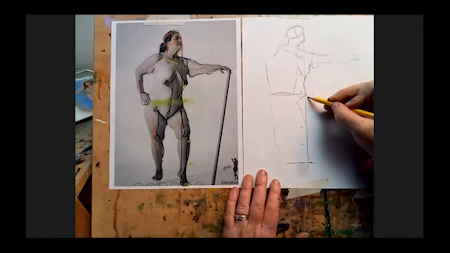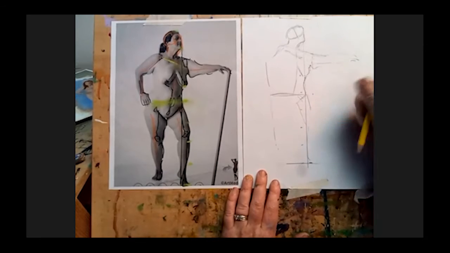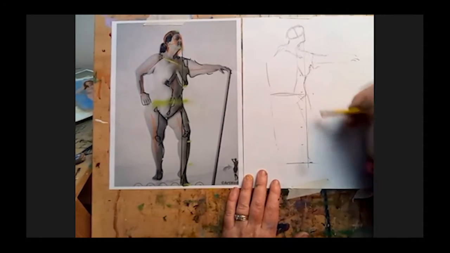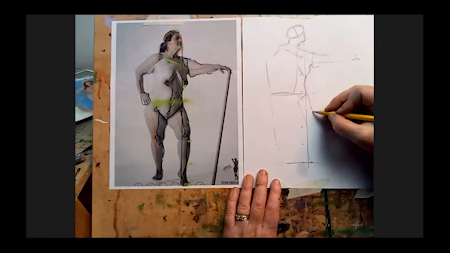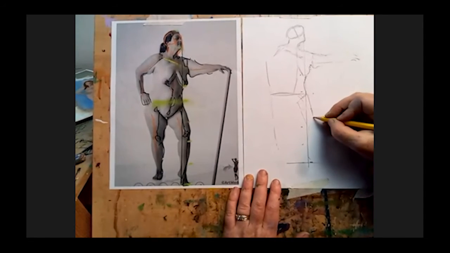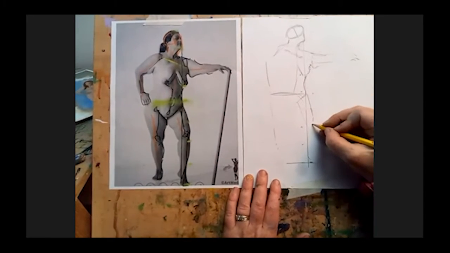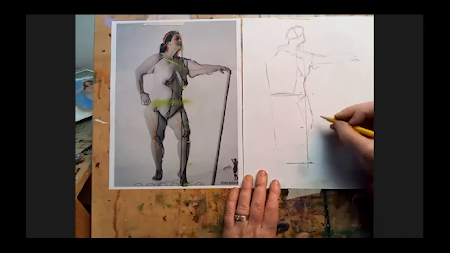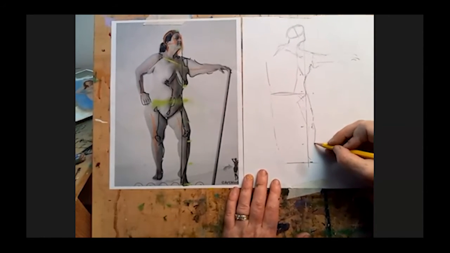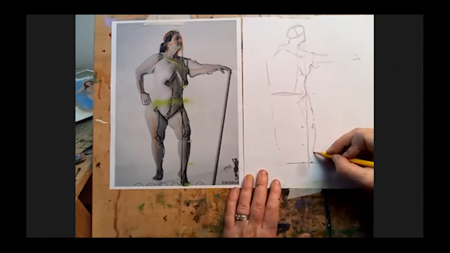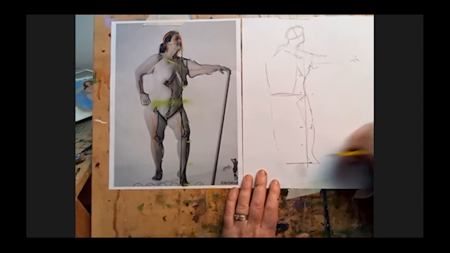I can see that her knee, here's head 5. Her thigh is here. Her knee is at head 6. And her leg kind of comes out like this to head 7. And then it's down here for head 8, right?